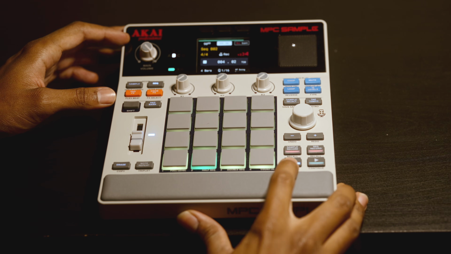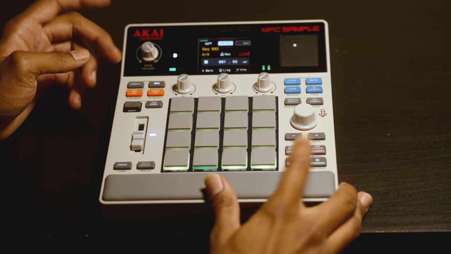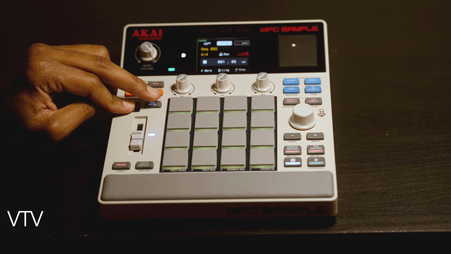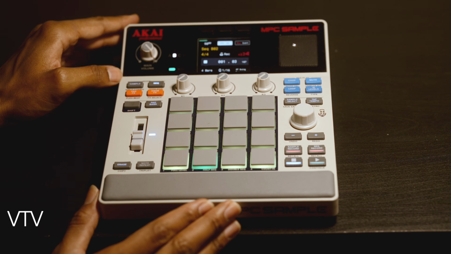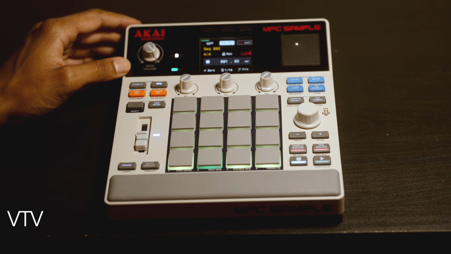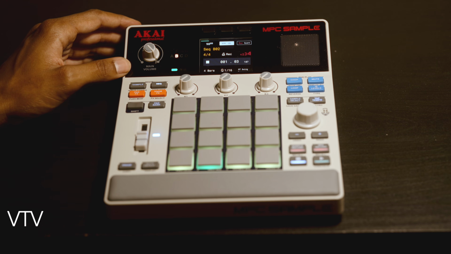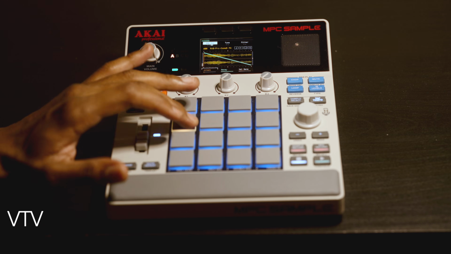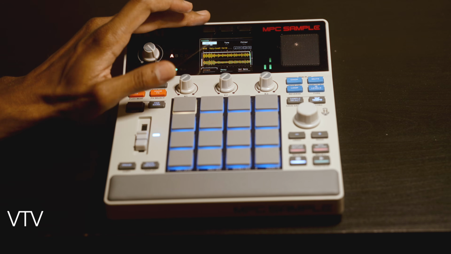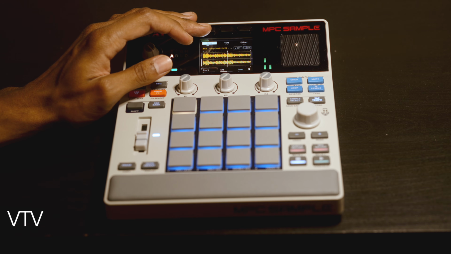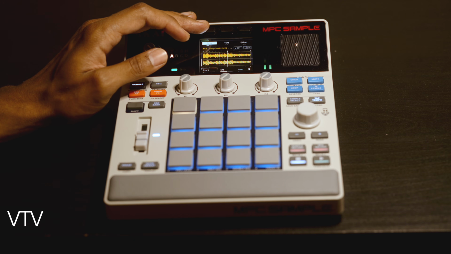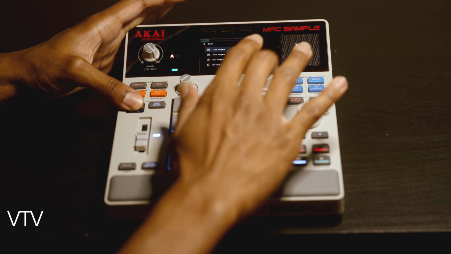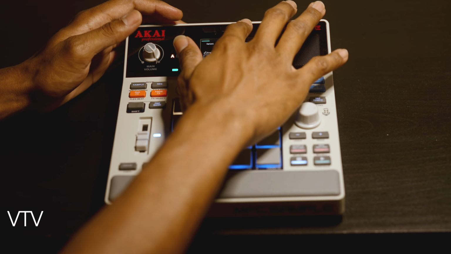Let's continue the demo. What can we work with? We can work with pad bank A. We know that. We're on sequence B bank. These all work fine. Very strange. You know what? Let me save this real quick. Saving it.